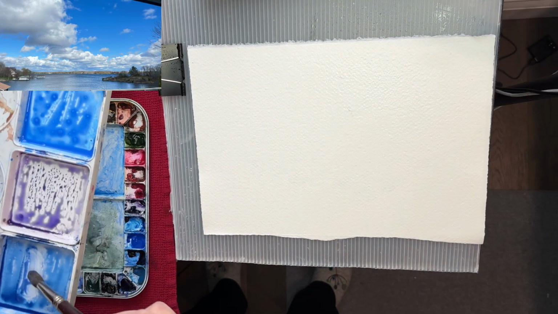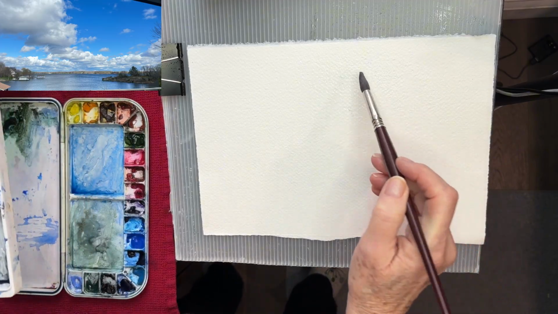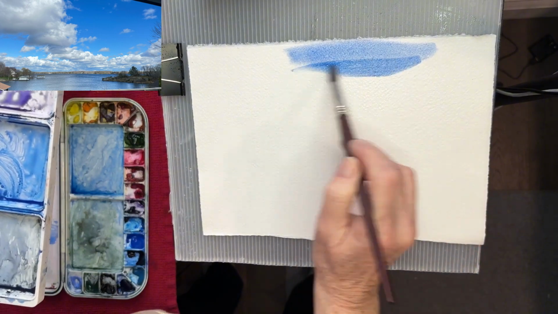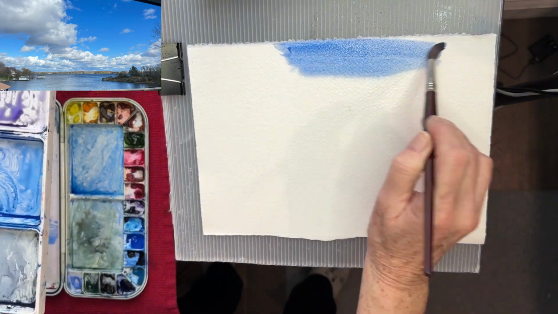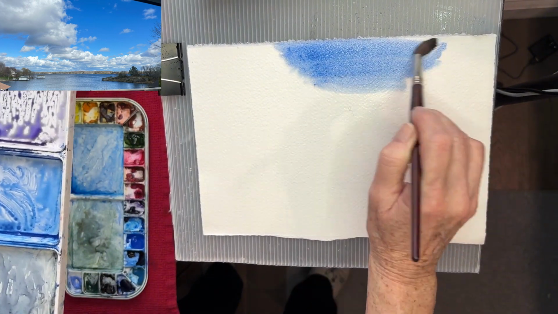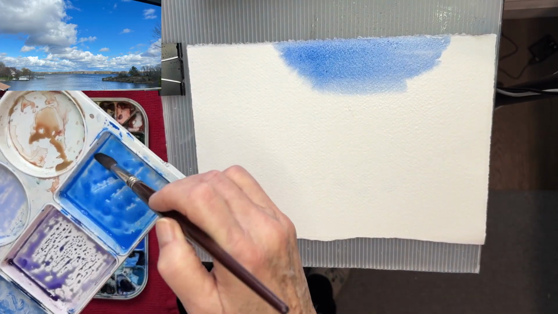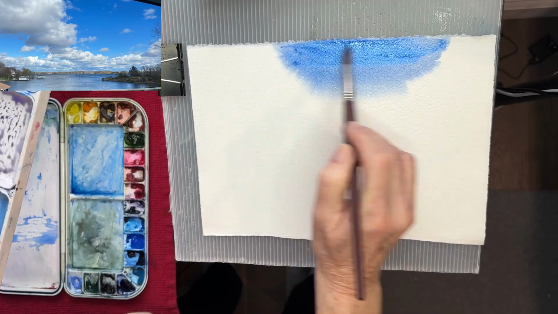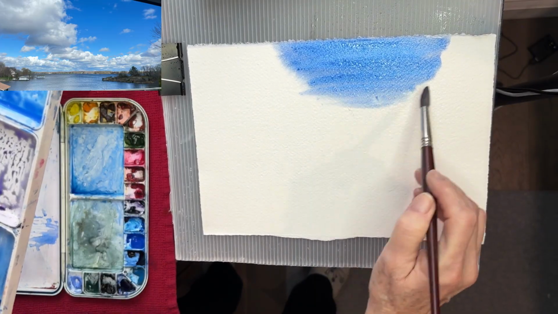I'm going to start off with some anthraquinone blue because this is nice and dark. I want a lot of dark at the top of the sky. And then I'm going to go into the cobalt from there. I'm going to go over top of the anthraquinone.